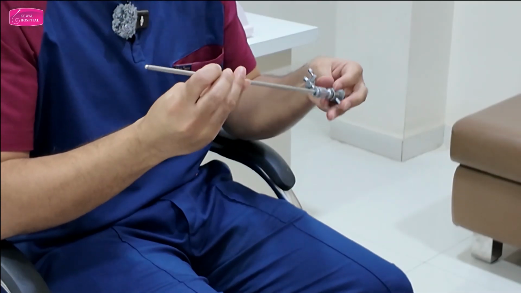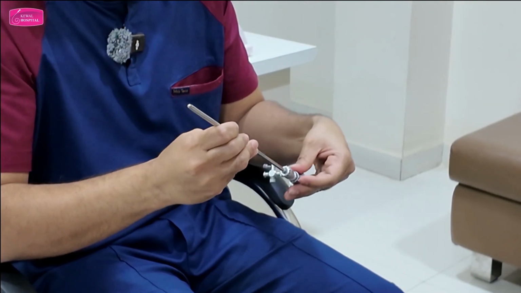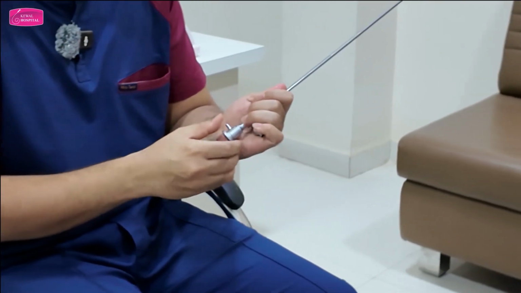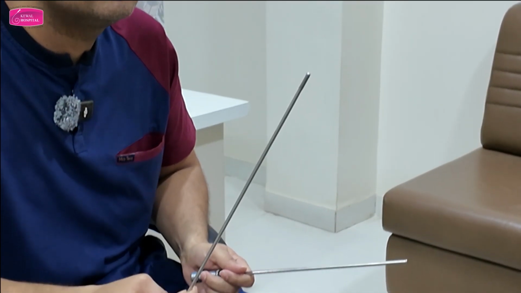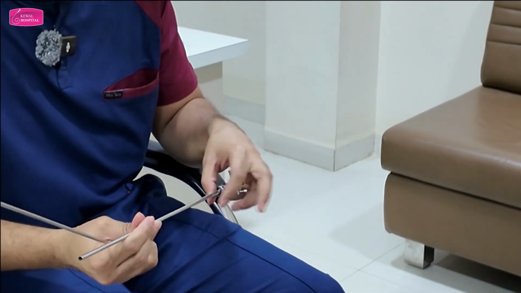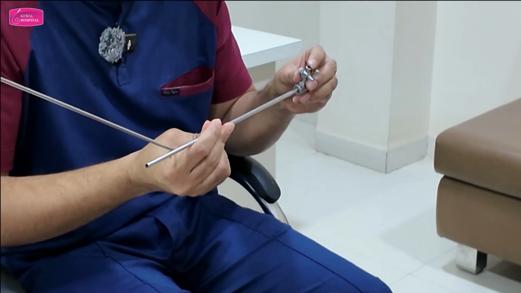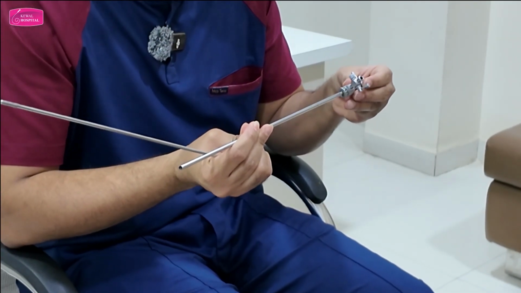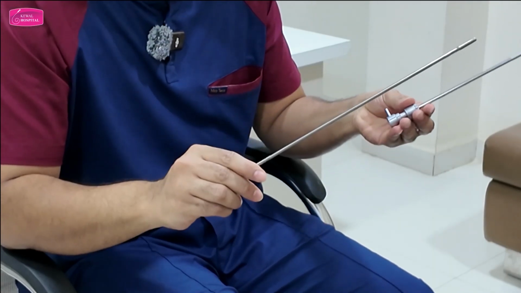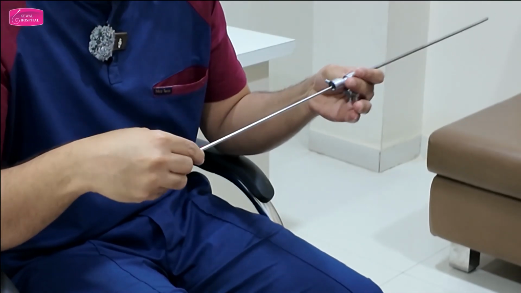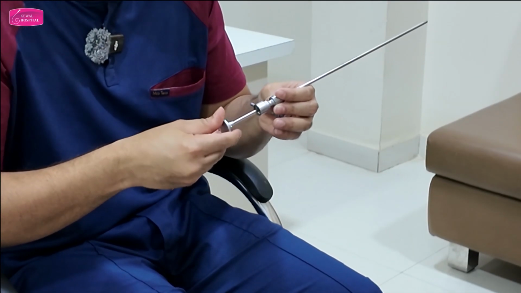Okay, so this is the diagnostic sheath. This is the obturator. This is the sheath. The sheath has only inflow, so the diagnostic sheath doesn't have outflow. The obturator is used to support the sheath.